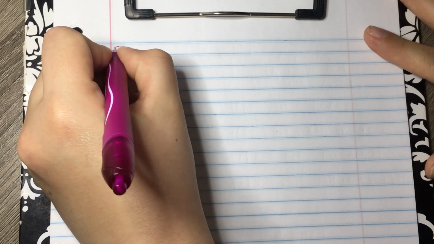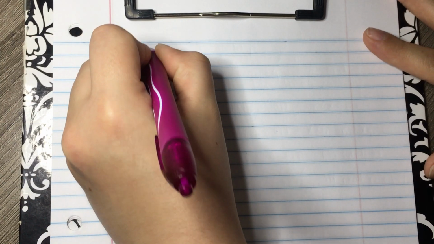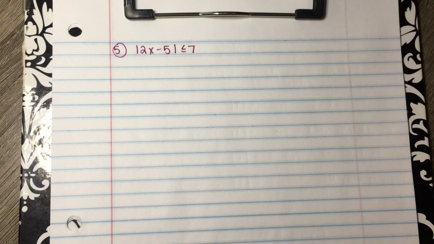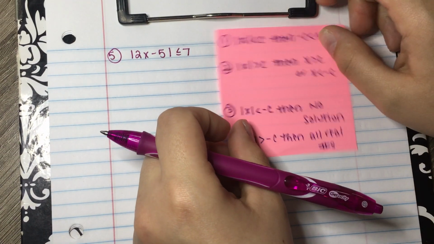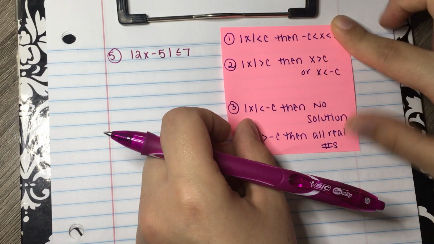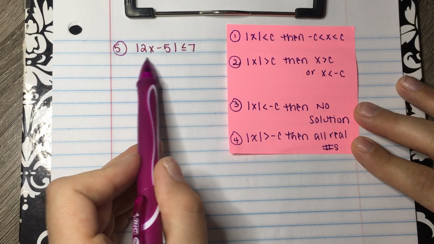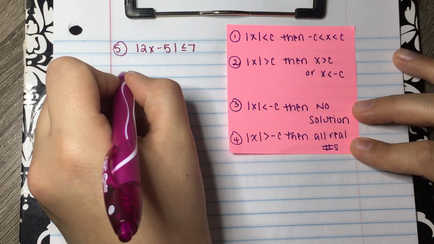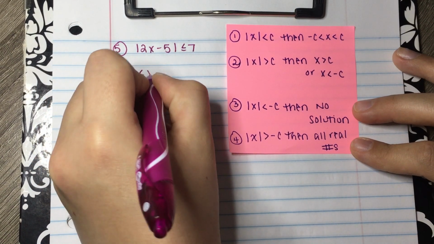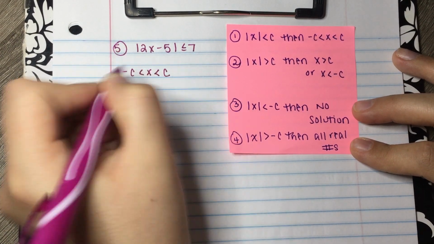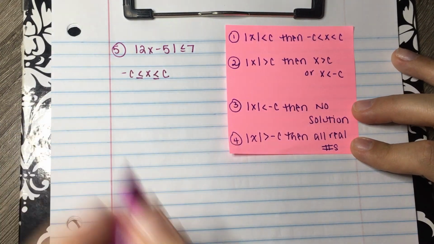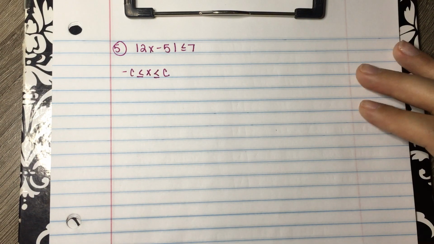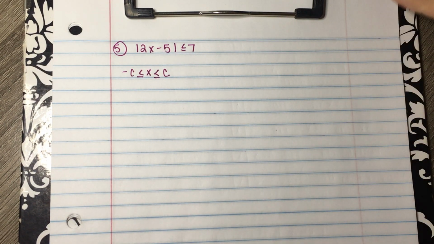And here I am, this one's going to be number 5. So I have absolute value of 2x minus 5 is less than or equal to 7. All right, this is where it's really helpful to have these conditions here, and I'm asking myself, which condition is this? This one is a condition 1 statement. Absolute value is less than c, which means I'm going to have negative c, x, and then c. And I have those lines under our inequality from the problem. So this is a condition 1 problem, and now I could switch colors and start solving.